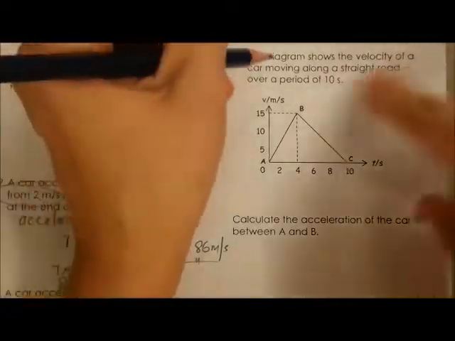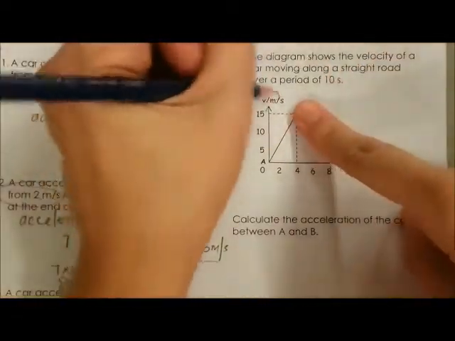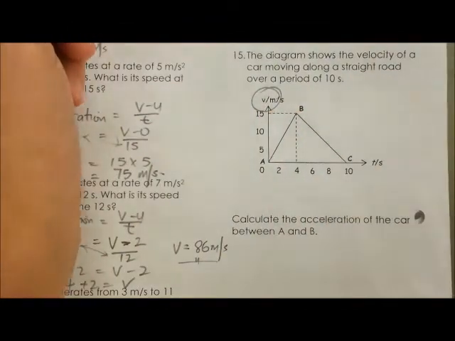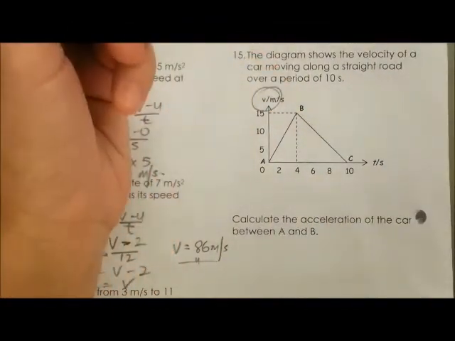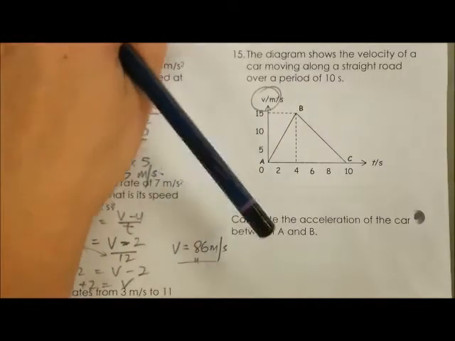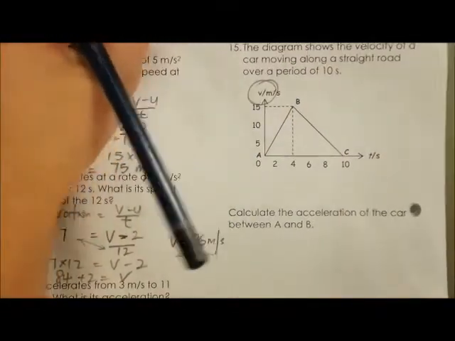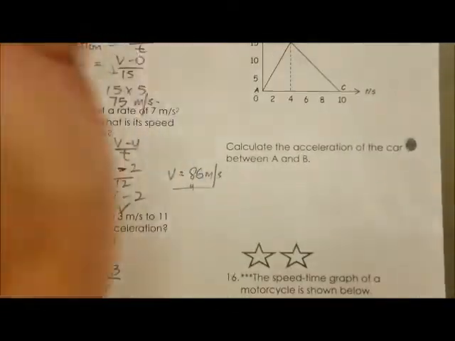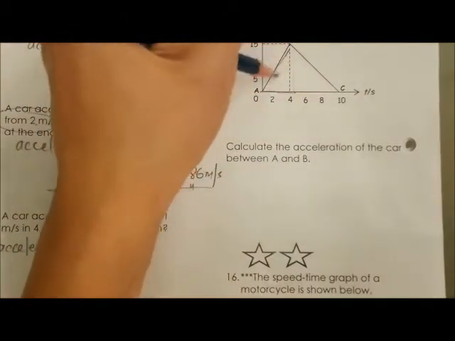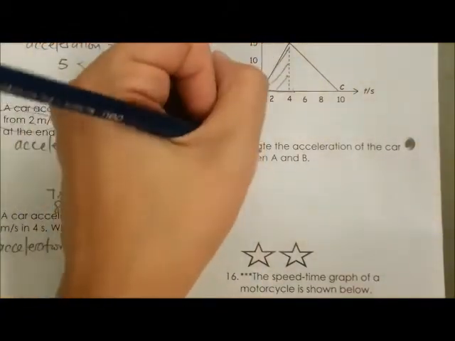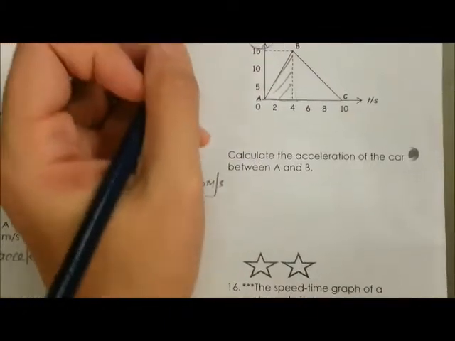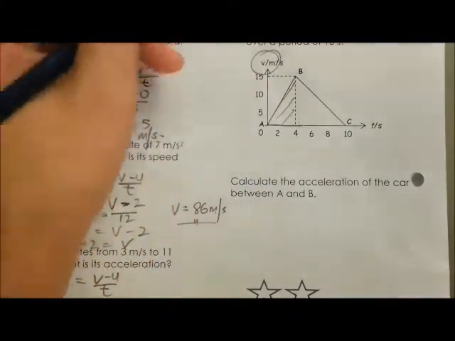Next, the diagram shows a velocity time graph. Take note, v-t graph along a straight road over a period of 10 seconds. Calculate the acceleration of the car between A and B. Between A and B, acceleration gives you total distance divided by total time. So first of all, we find the total distance.